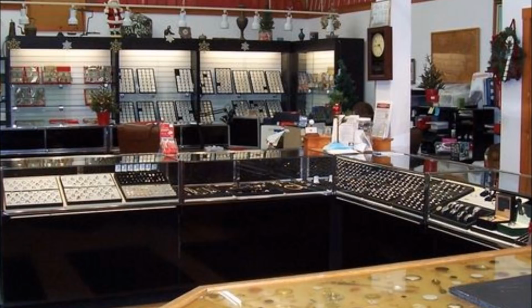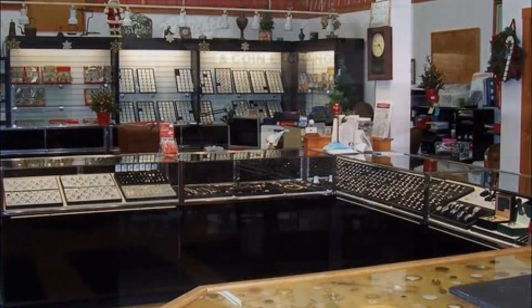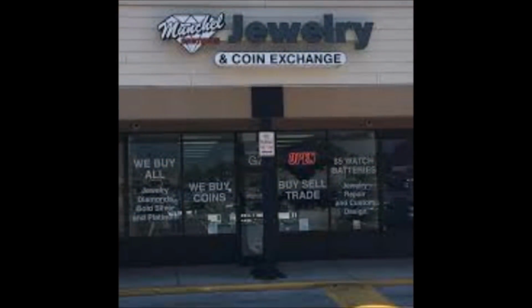Most coin shops, they tailor their store to the market in their generalized area. So if there's a lot of silver stackers, they're going to have lots of silver bullion. If there's a lot of gold collectors, then they're going to have a lot of gold bullion, gold coins. If people like typesets, then they're going to have various high-end type coins.